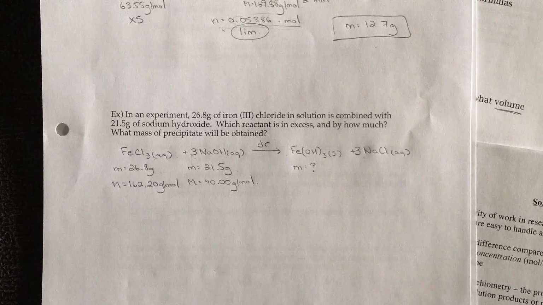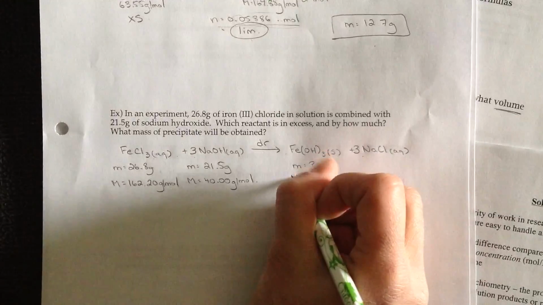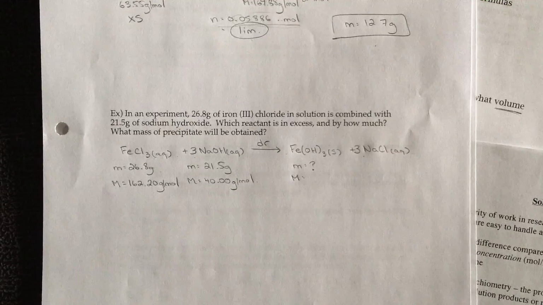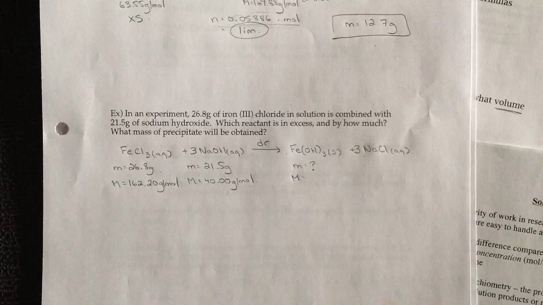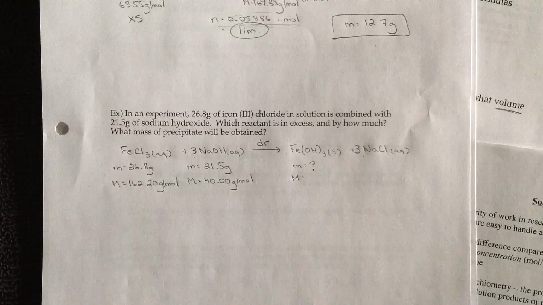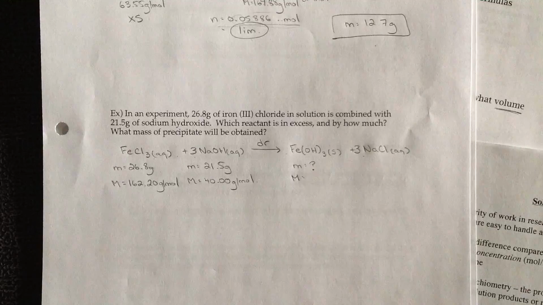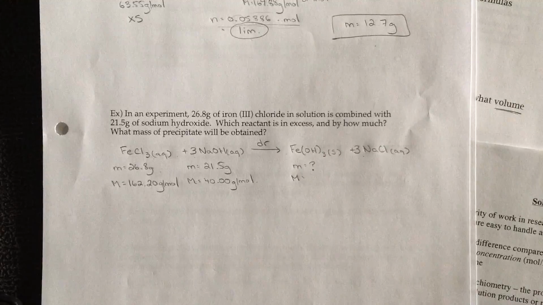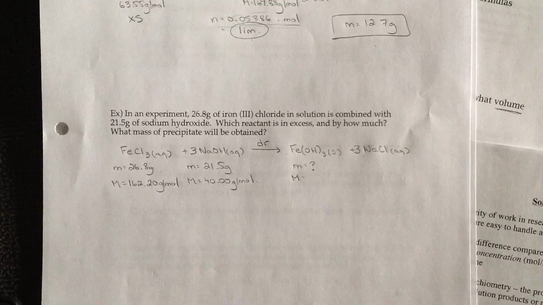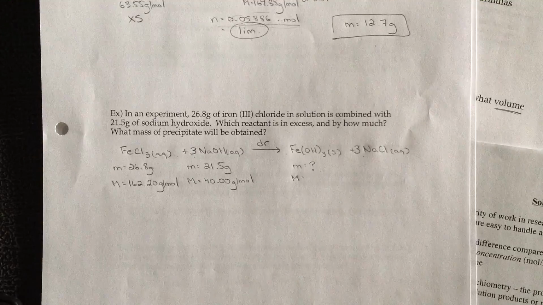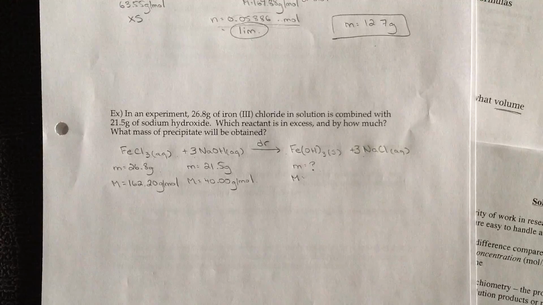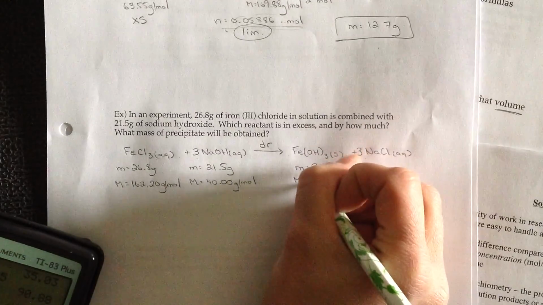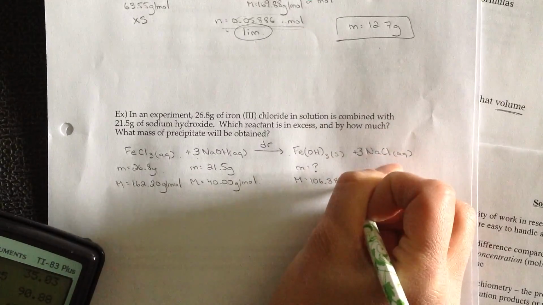Cool. Okay. All right, so it's probably also handy to calculate your molar mass of your unknown, just to get all of them out of the way already. Okay, so also check me on this one. It's 32, plus 12, plus 4. 106.88. Anybody get that? Yeah. 1, 2, 3.